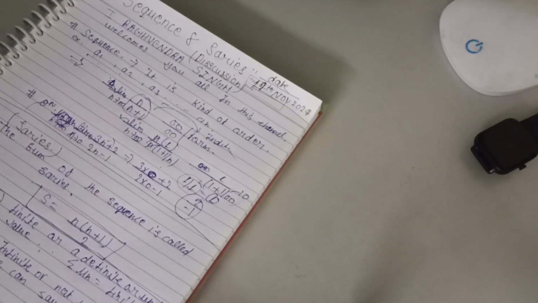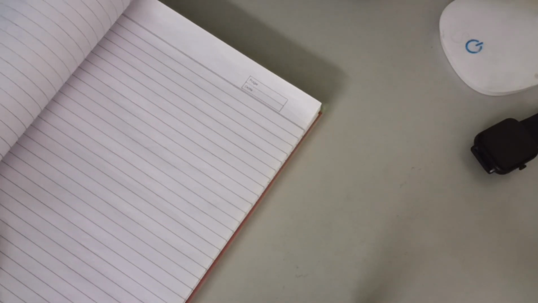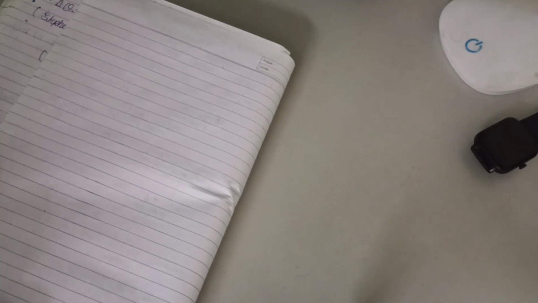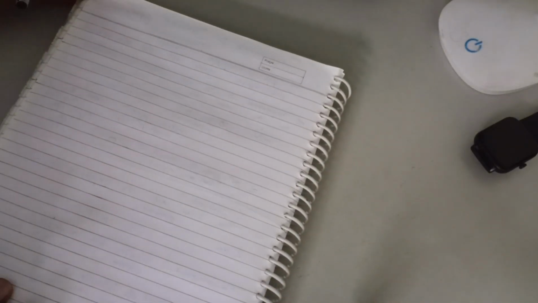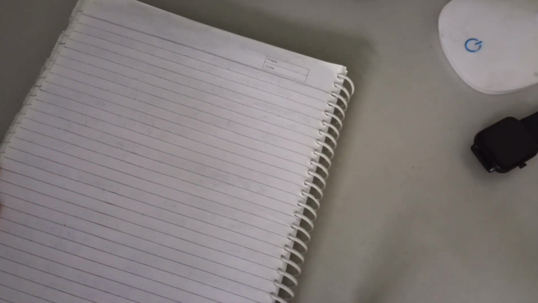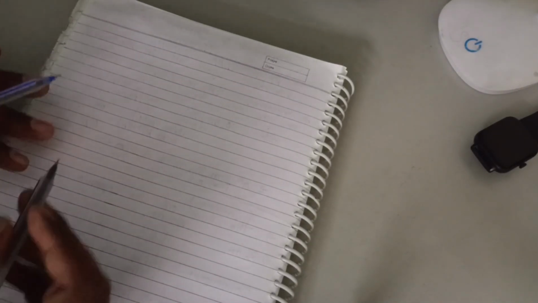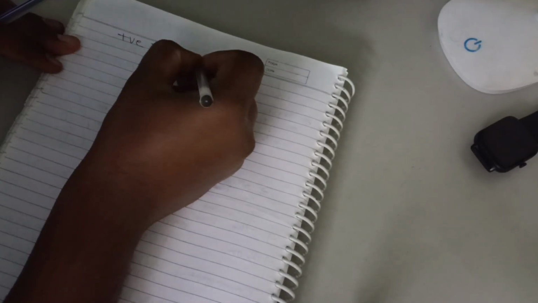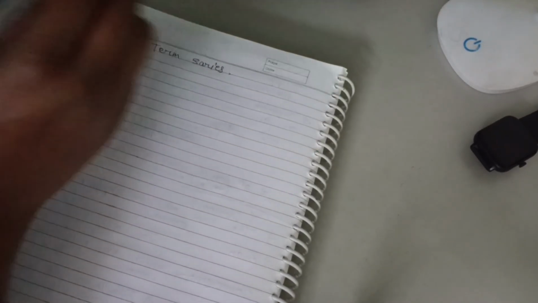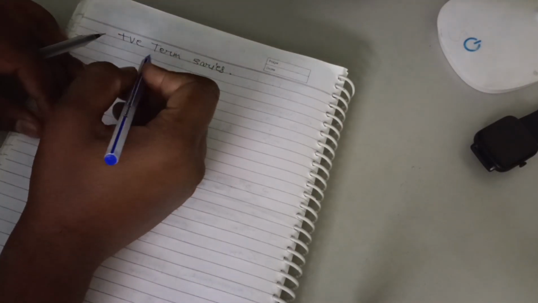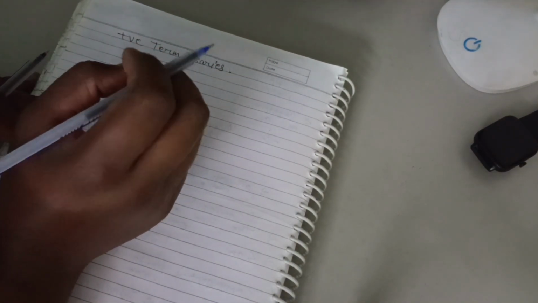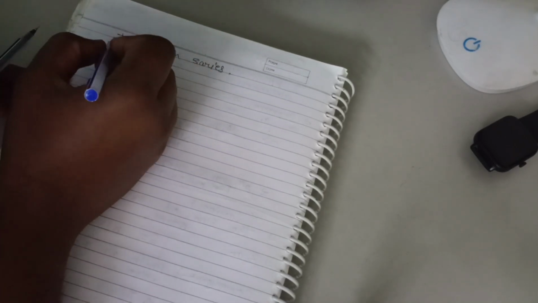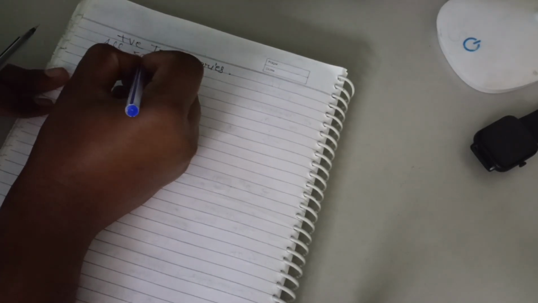Okay, so now we will move on to the next topic. Let me check whether it is coming on screen or not. Yeah, it is coming on screen right now. So we know about positive term series: all series terms are positive.